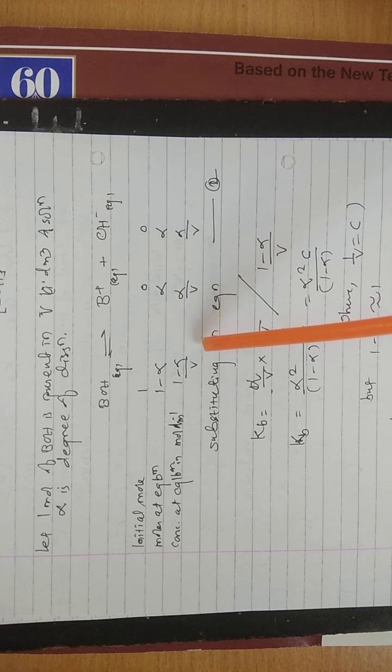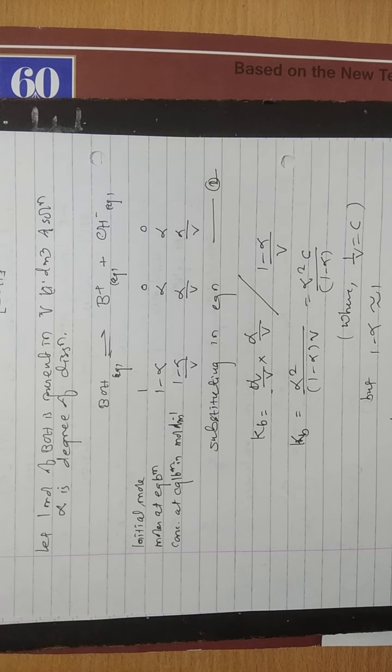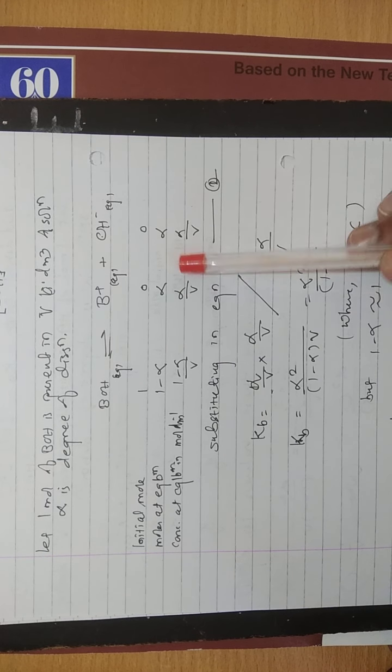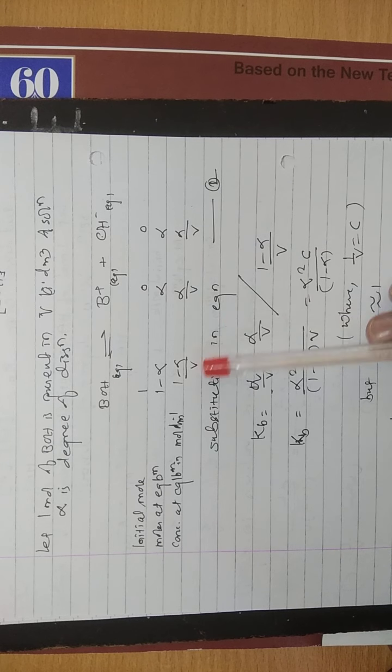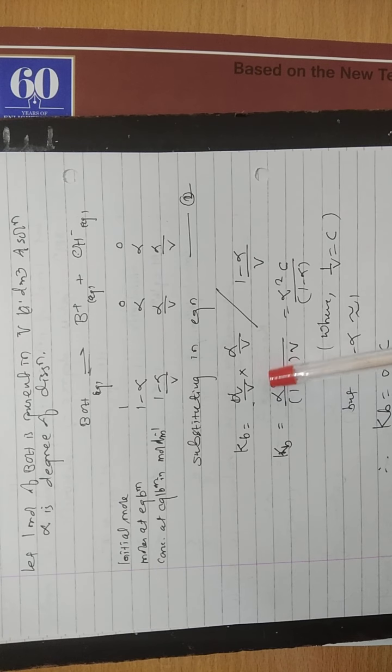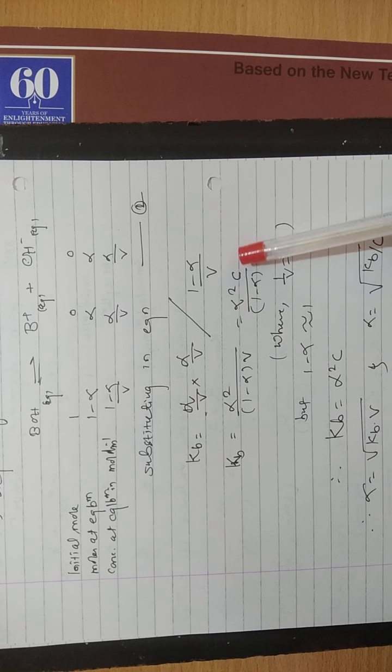So the concentration, number of moles divided by volume, at equilibrium is 1 minus alpha upon V, alpha upon V, alpha upon V. Substituting the values of concentration in this equation, as we have done in the previous case, alpha upon V into alpha upon V divided by 1 minus alpha upon V. One V gets cancelled with this V, giving alpha square upon 1 minus alpha into V. Now here 1 upon V is concentration.